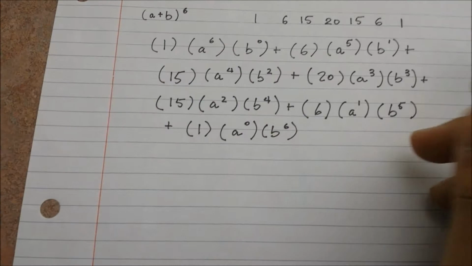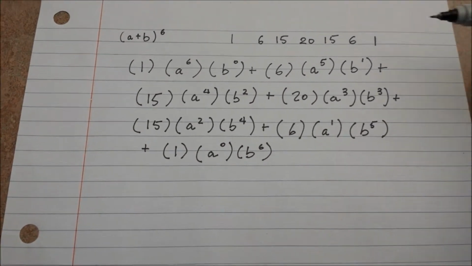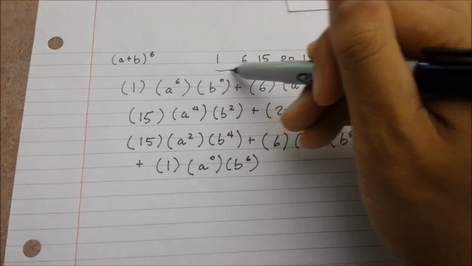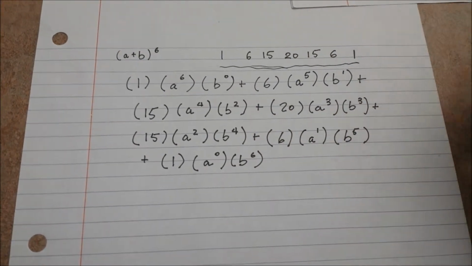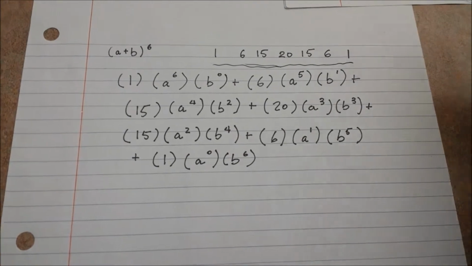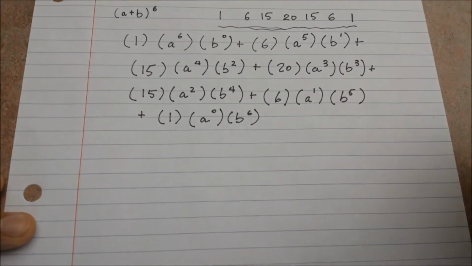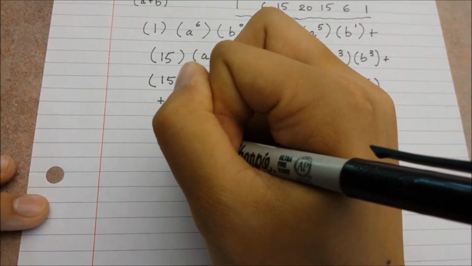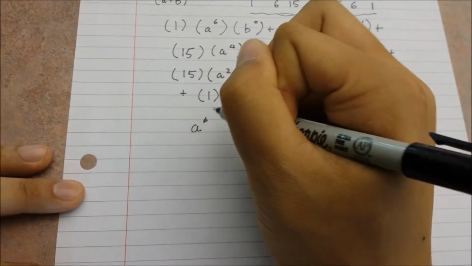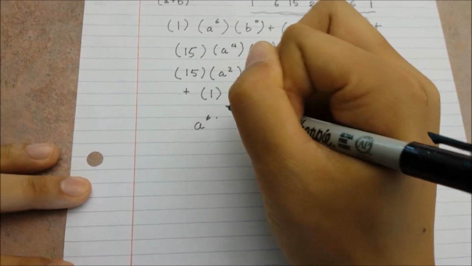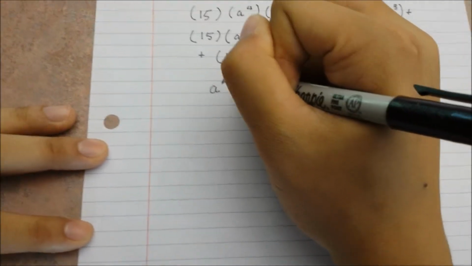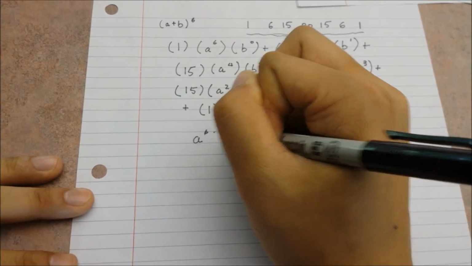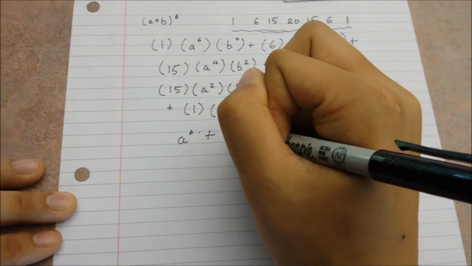So you can kind of just remember that. And for the coefficients, all you do is use this row right here that you got from Pascal's triangle. Alright, now to multiply it out and simplify it even further, it would just be a to the power of 6, and b wouldn't exist, right? And then you just continue.